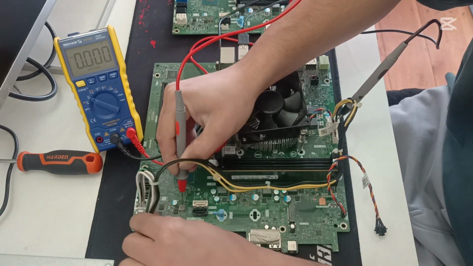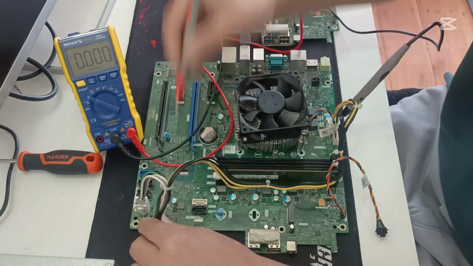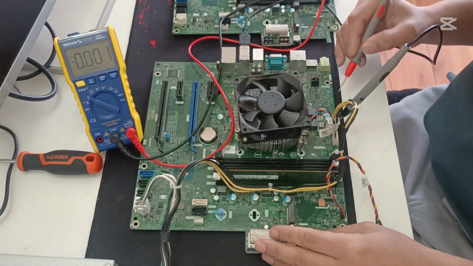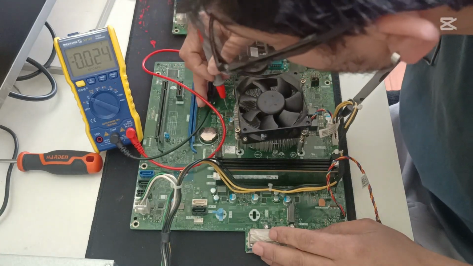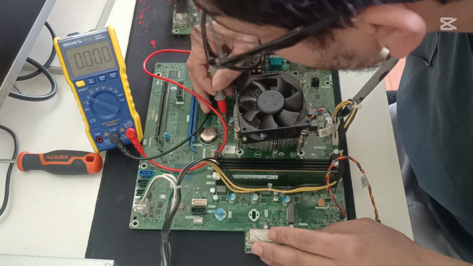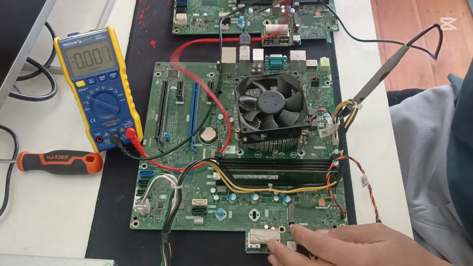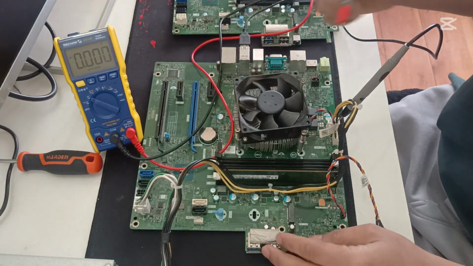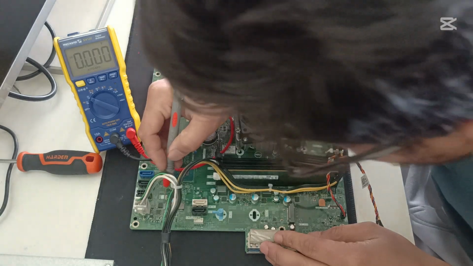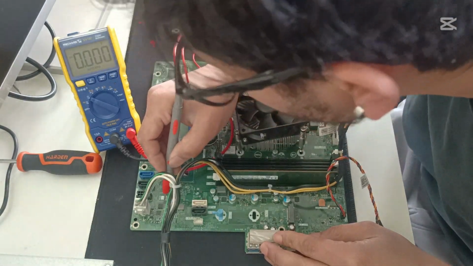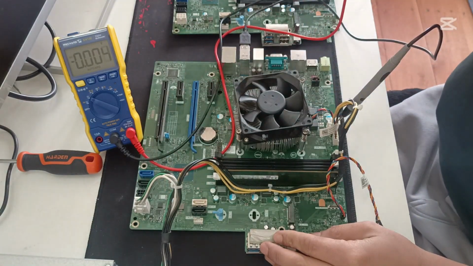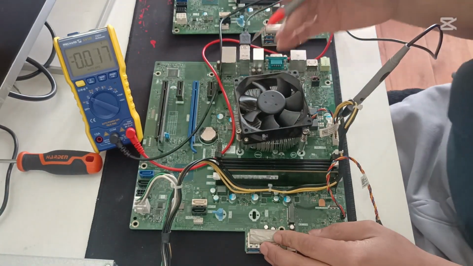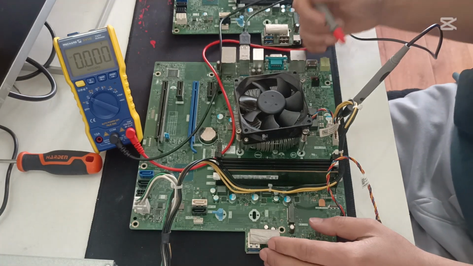In this coil there is no voltage. We have 2 CPU coils, there is also no voltage. Okay, that's great. Now let's check the VID pin. Pin number 1, there is no voltage. That's good. The CPU will also not send the voltage.